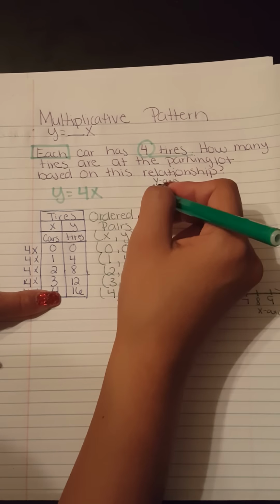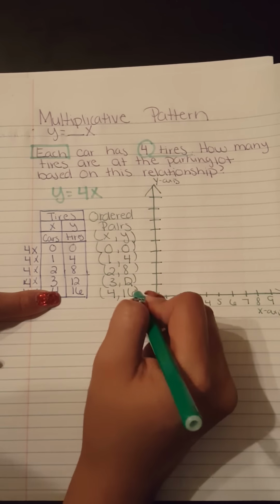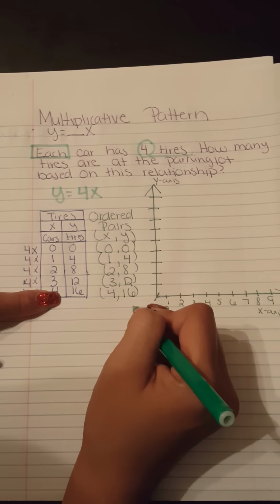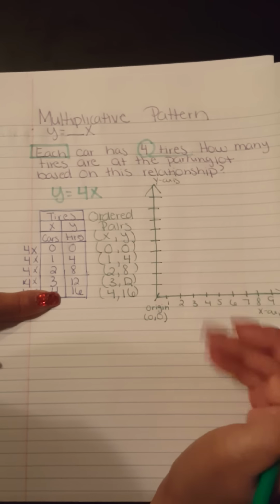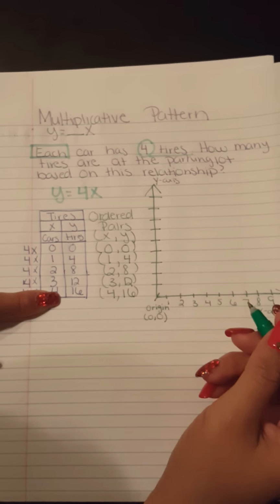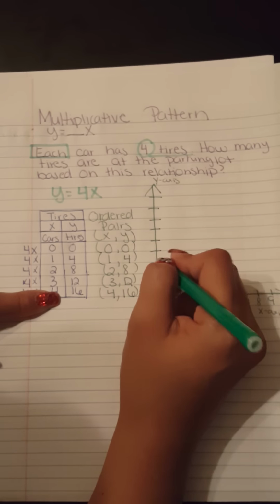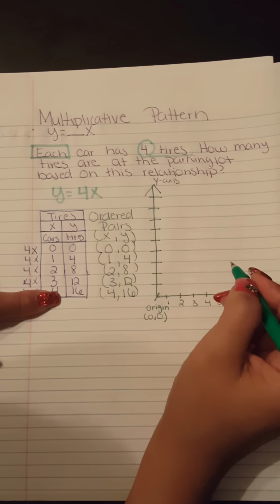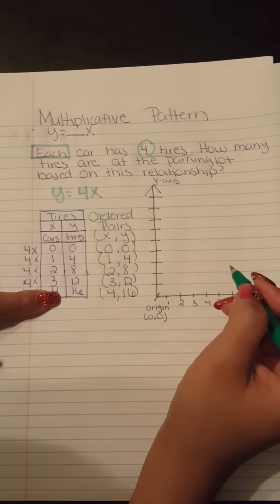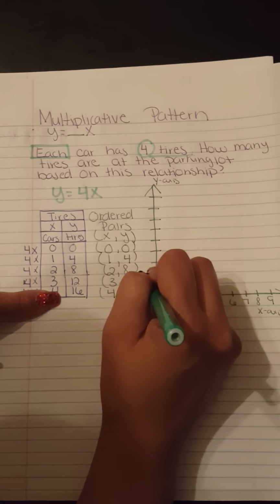If I go by ones, which would only go up to the number 9, would I be able to graph the 16? I'm not going to be able to because the 16 is too big. What if I go by 2s? 2, 4, 6, 8, 10, 12, 14, 16, 18. If I go by 2s, I'll be able to graph it. So we can go ahead and go by 2s.